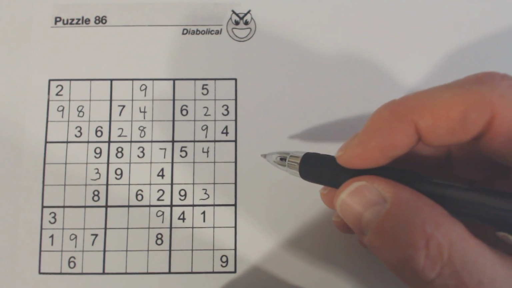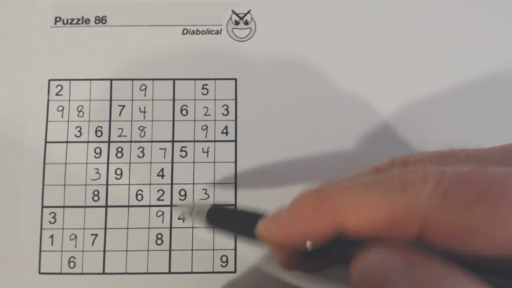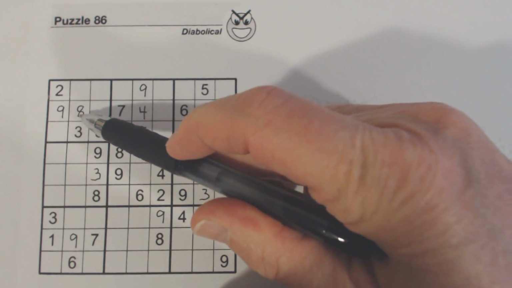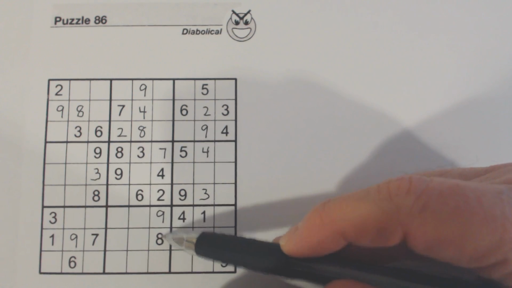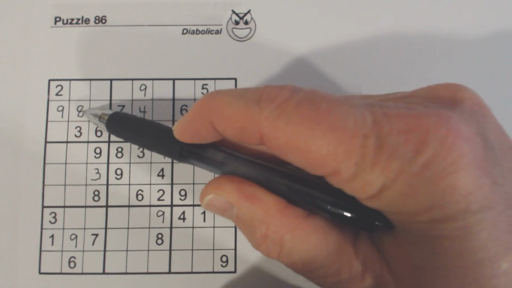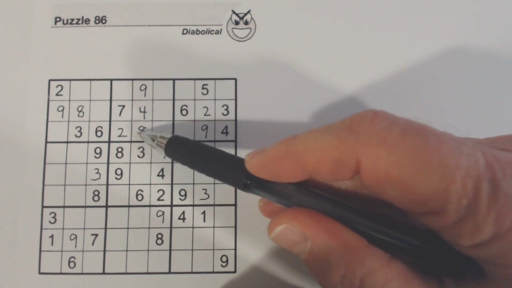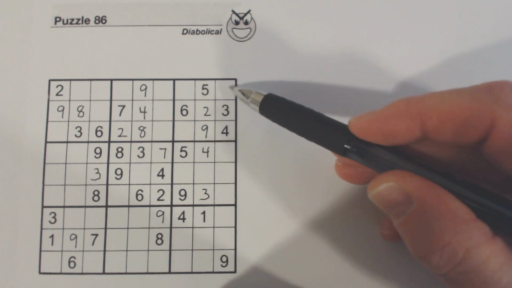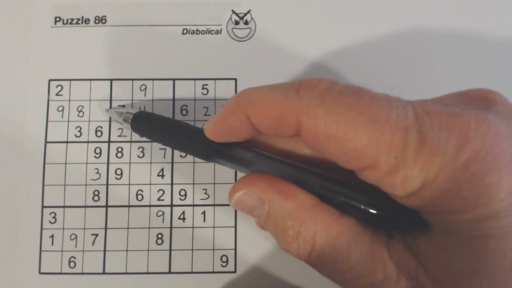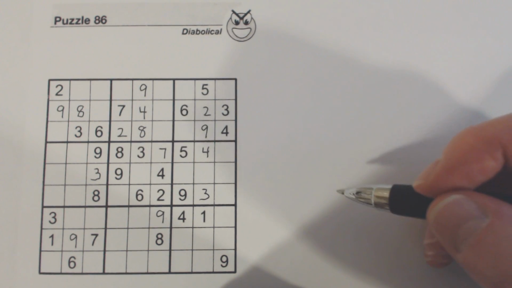Okay, how do we get that 8 there? Well, there's a couple of ways to find that 8. We're missing 1, 5, and 8 in this row here before we place that 8 there. We have an 8 here, so that has to be 1, 5. We have an 8 here, so that has to be 1, 5. So that's an 8. Another way we could have found that was, got an 8 here, so one of these is an 8. So one of these is an 8, and we've got an 8 there. Okay.